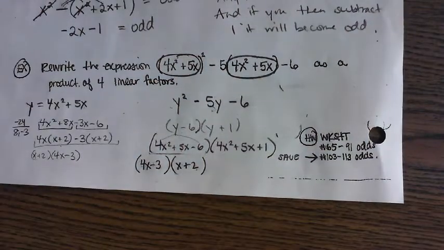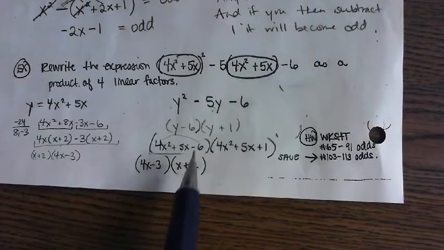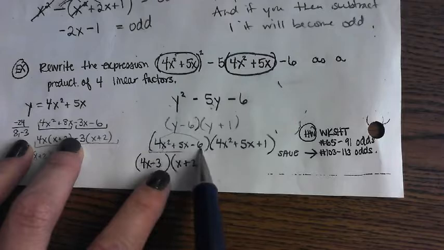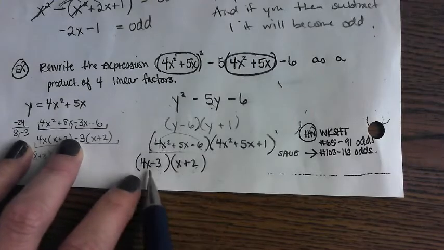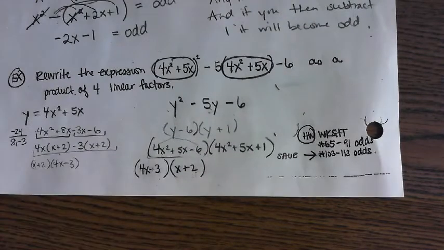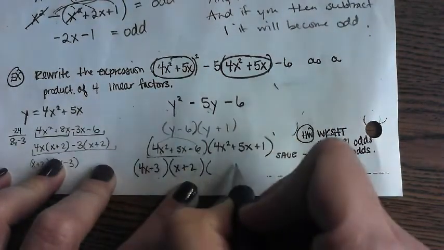Now, if you guessed and checked your 2x and 2x over and over again with a 6 and a 1 and a 2 and a 3, you would have found that didn't work. So you had no choice but to go to 4x and x. And so that gives you the 4x squared. Negative 3 times 2 gives you the negative 6. My outer here is 8x. My inner is minus 3x. 8 minus 3 is 5. Good? Someone get me right to the next answer because we don't have time to do that again on this one.